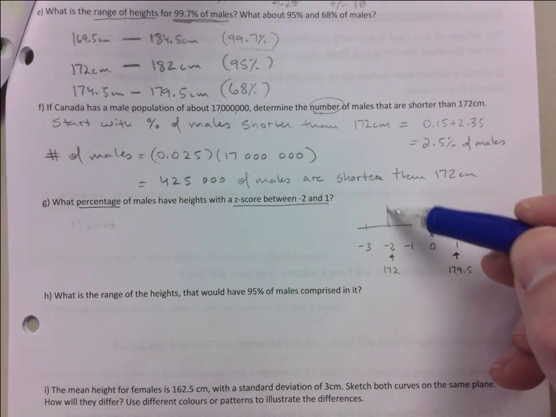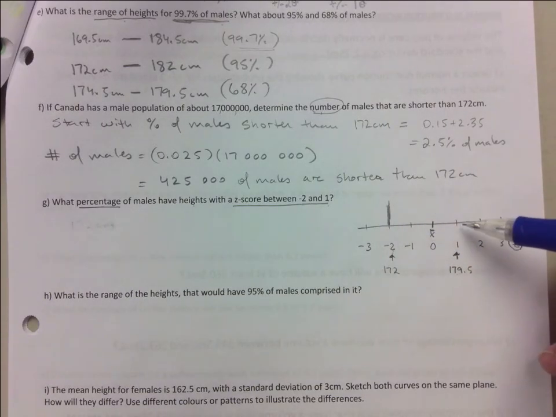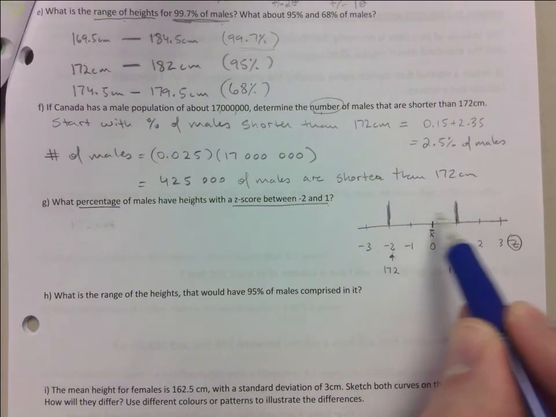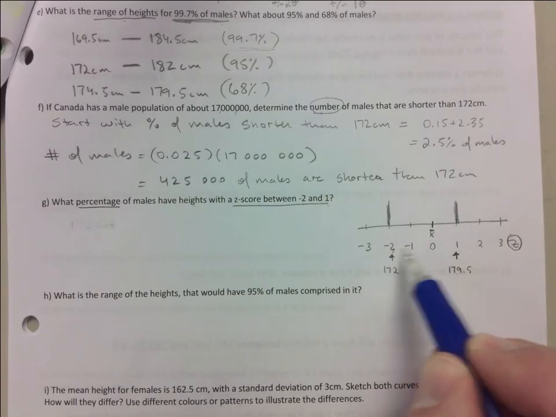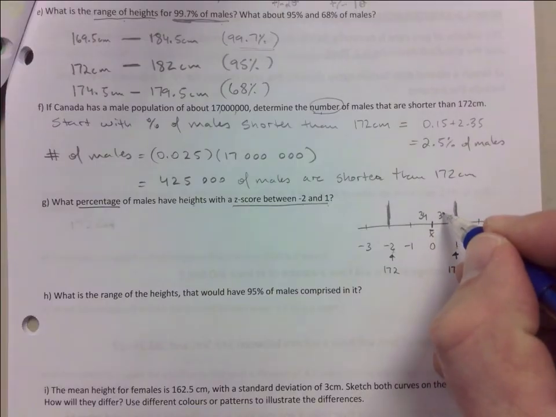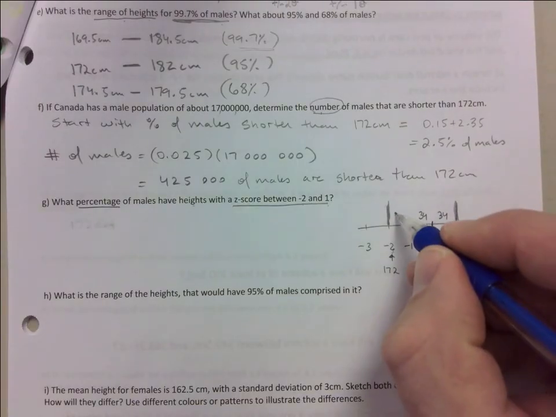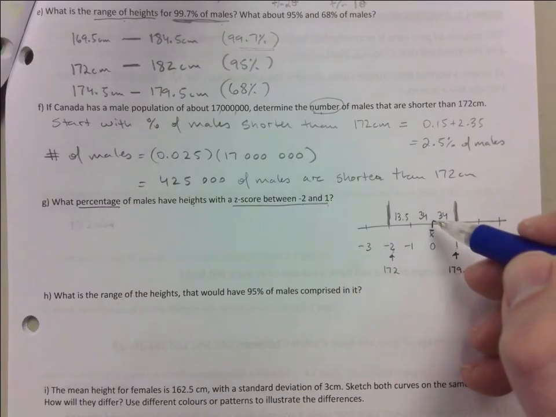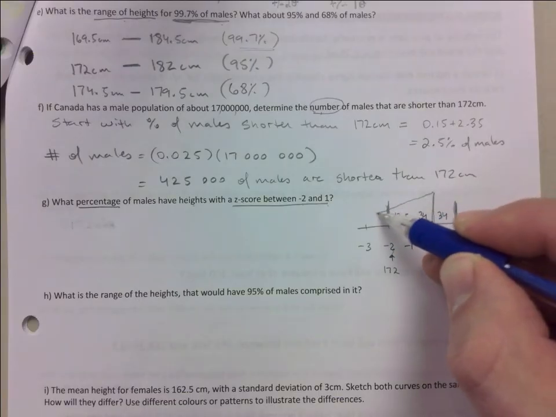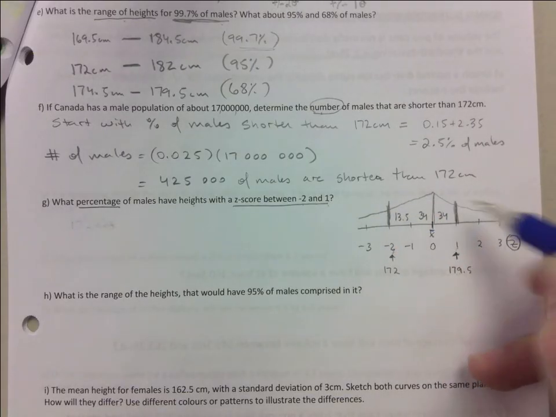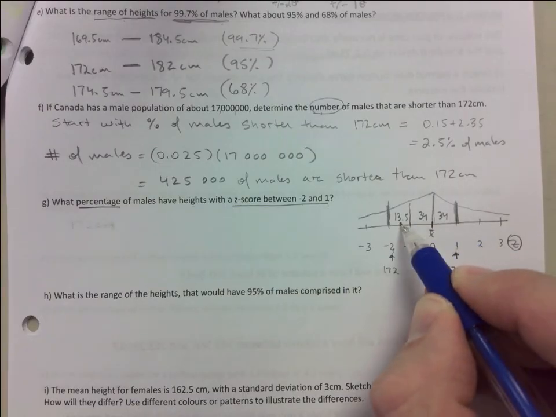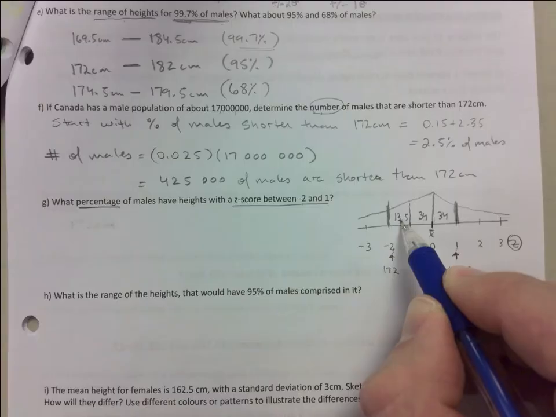We want from here to here. We want to know everything that's in between these two z-scores. This is 34, this is 34, and this is 13.5, right? Because this is the middle of the bell curve here. It goes like that, right? So if you want to turn this into bars, it's these three sections you must add up in this case.